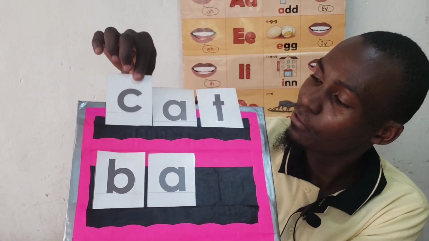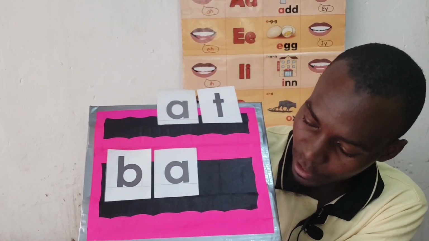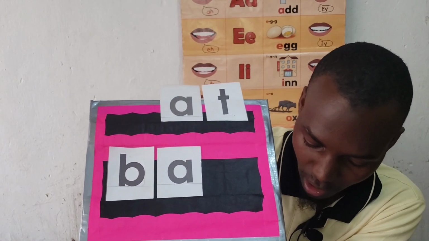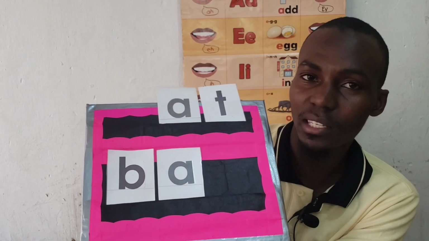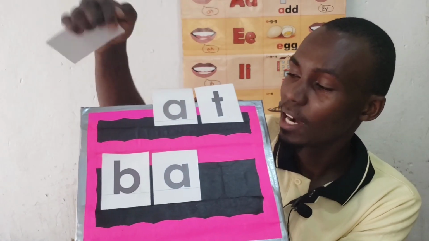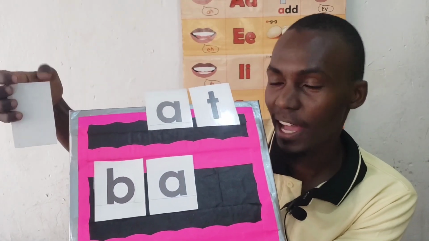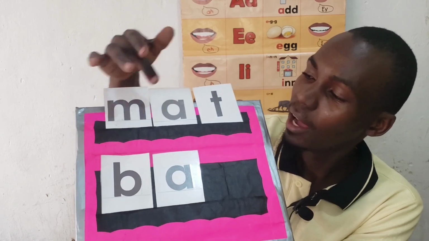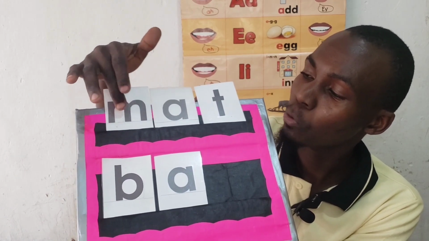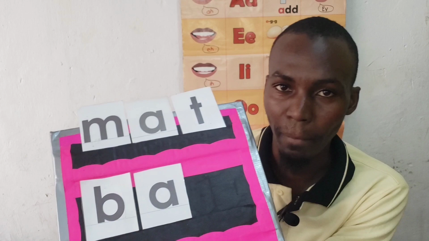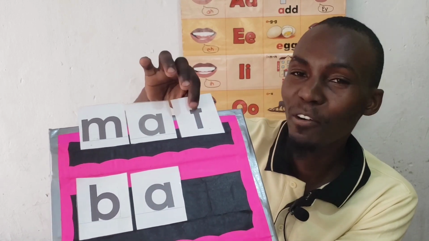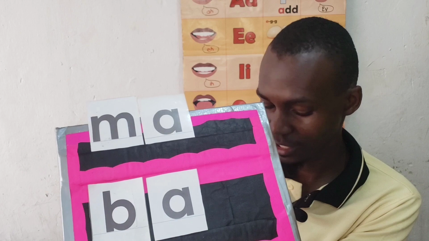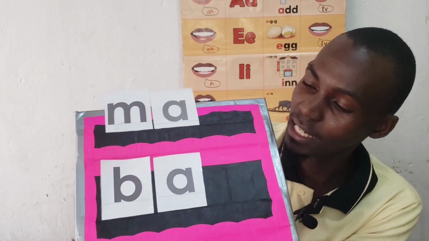I remove the first sound and add another sound to make the word mat. I can delete this, remove the t, and put sound n.